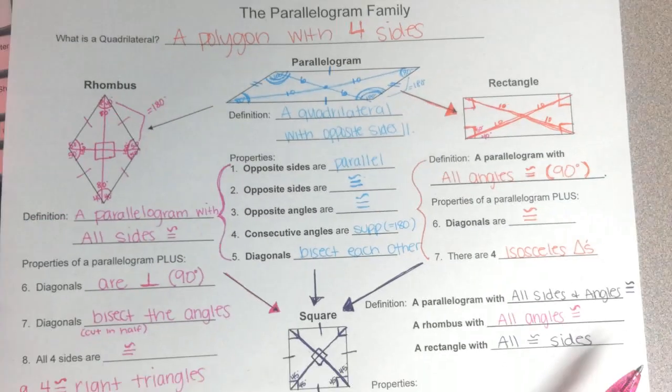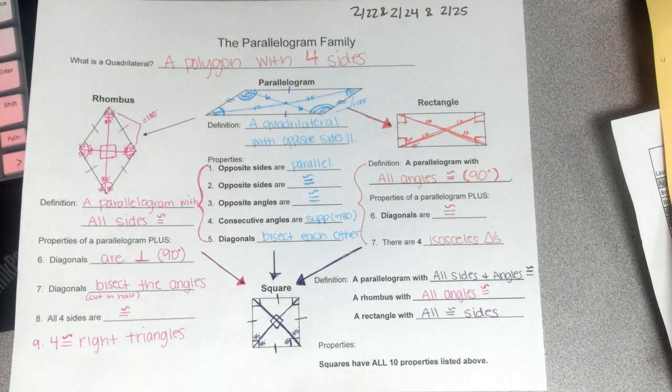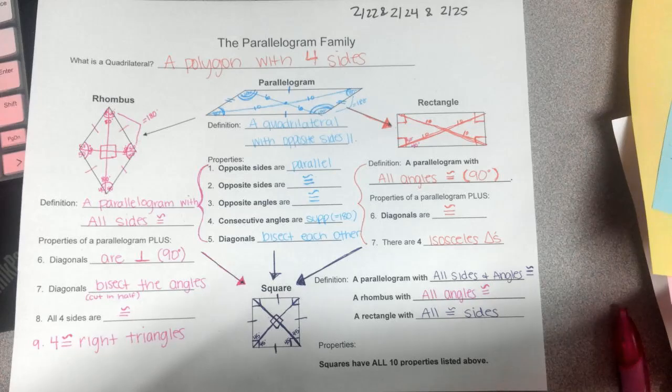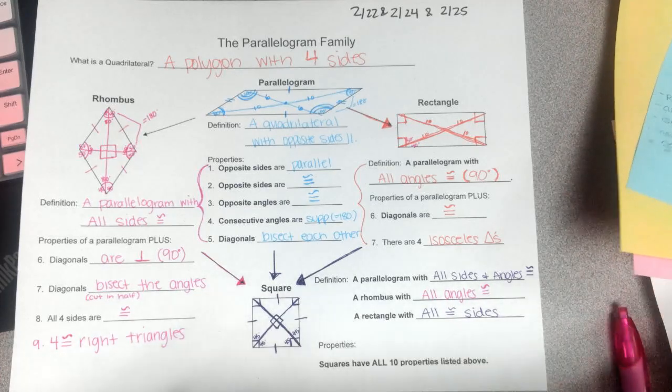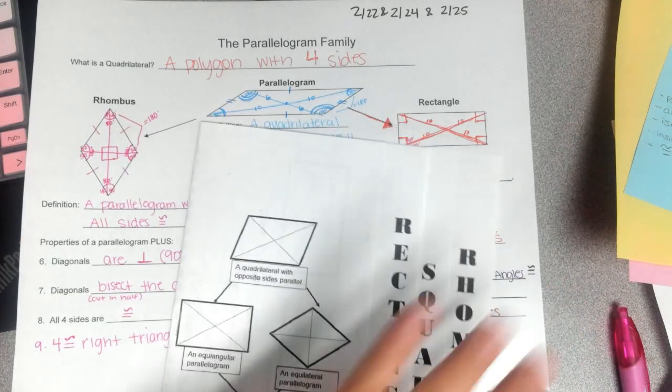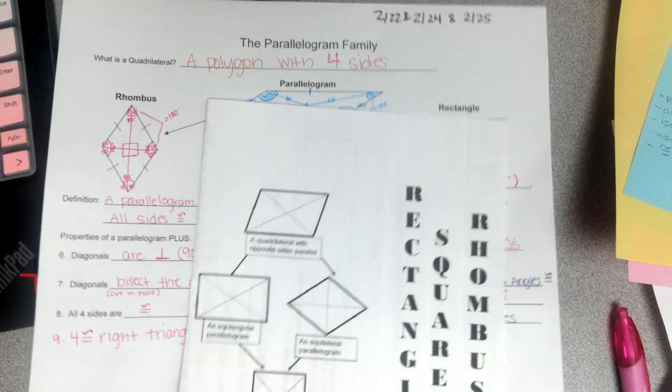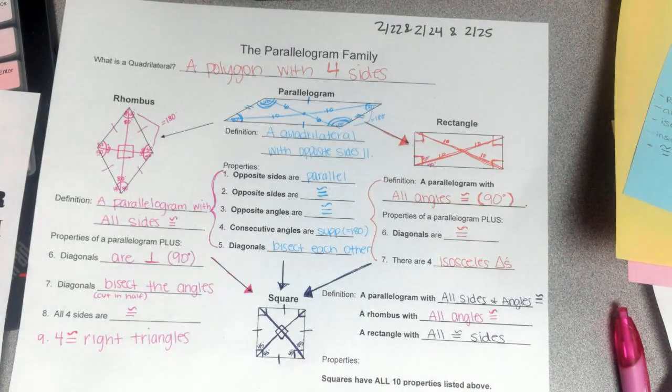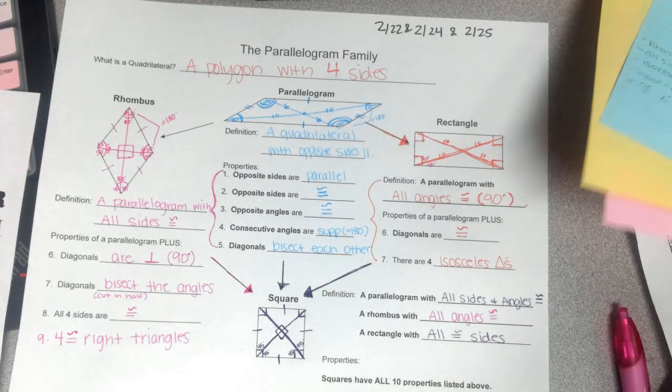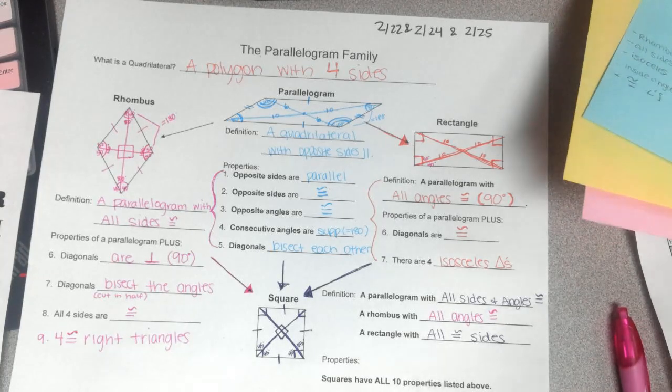All right? So we have this all filled out. I want you to keep it out. Don't put it away. We are now going to do a flip book that I'm going to hand out to you. Do I have enough? Where are they?